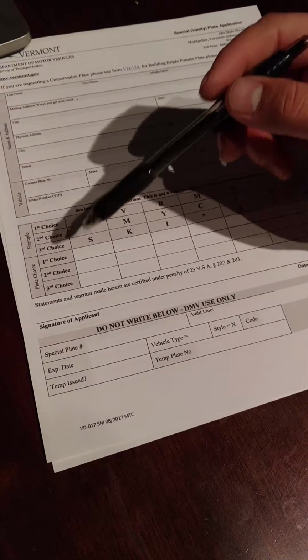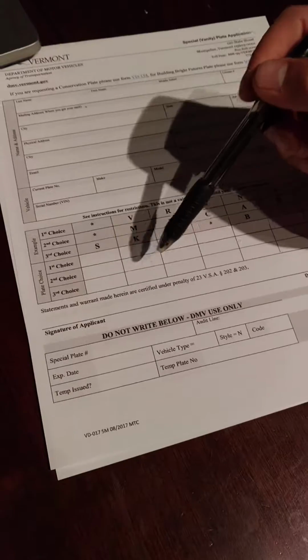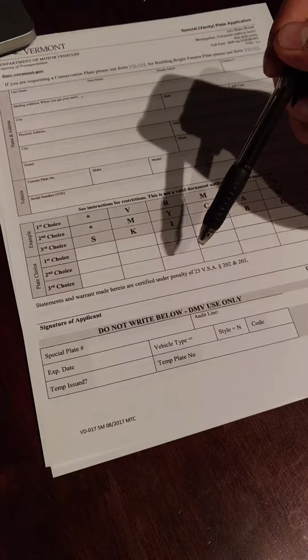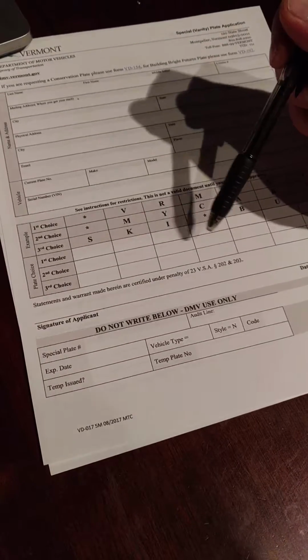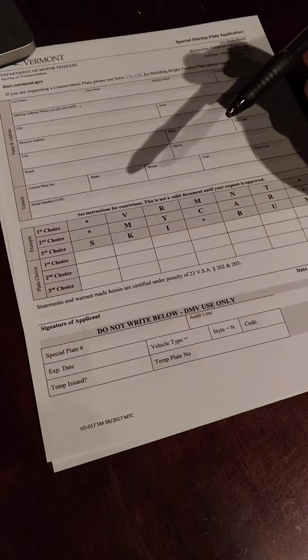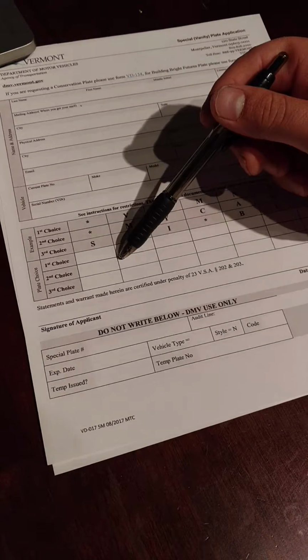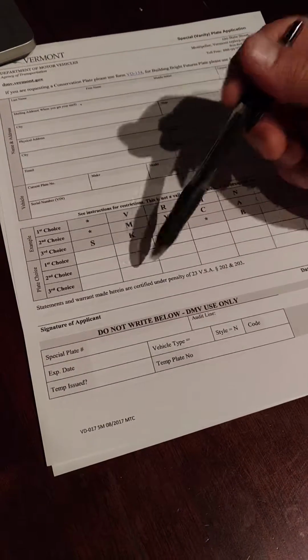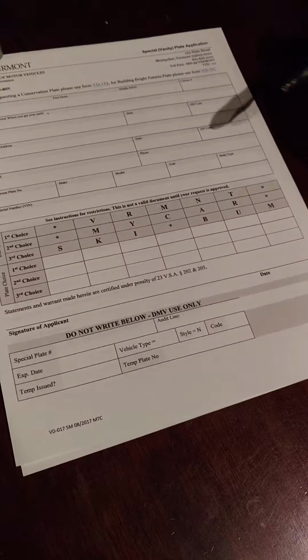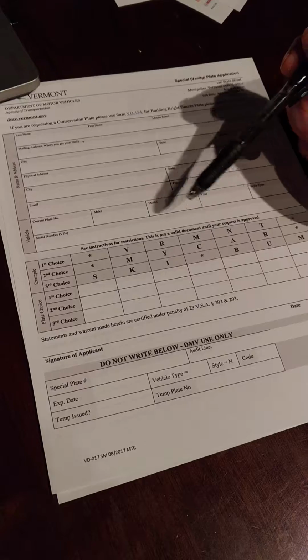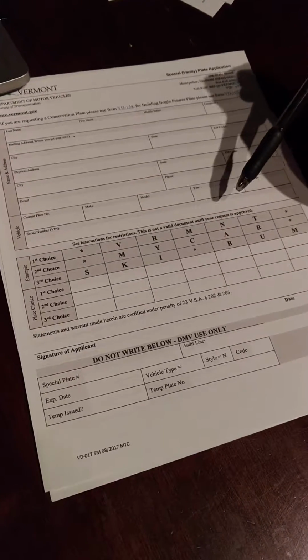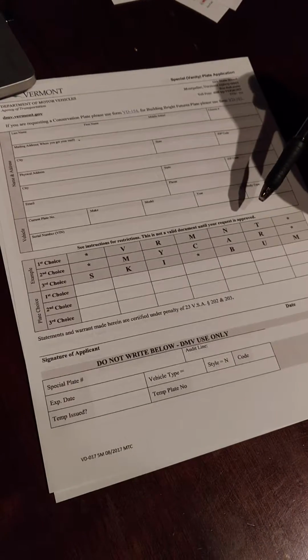Now, out of all those 3 choices, what we got approved for was tiny. I'm not sure if it was because somebody else had simple or what the deal was. But we were still happy with tiny. Maybe they didn't approve SS because there's something else. But basically, over here it explains, see instructions for restrictions. This is not a valid document until your request is approved.